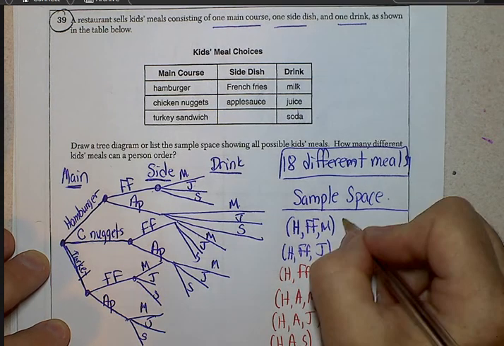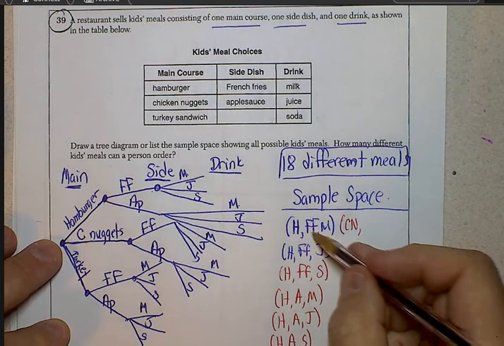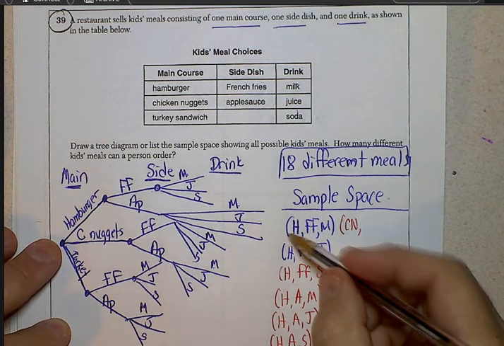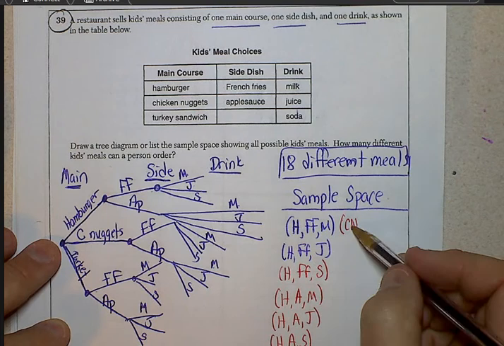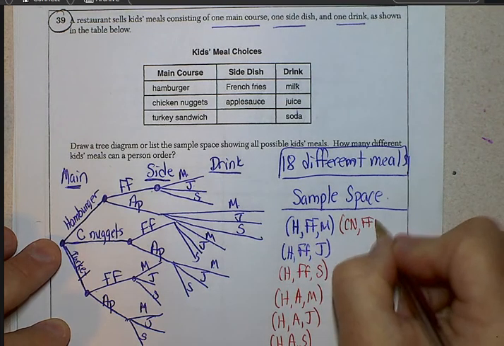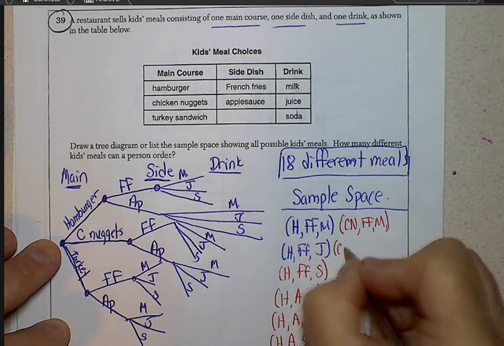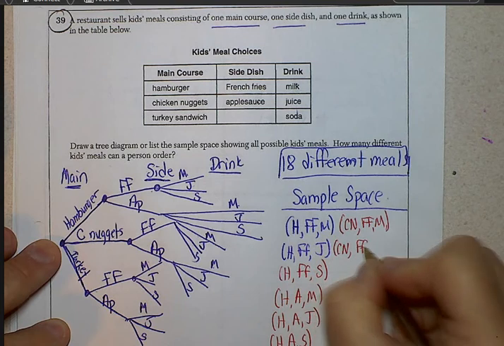Now let me switch. Let me go chicken nuggets. And again, everything else repeats, guys. All I'm doing is replacing the hamburger with chicken nuggets. So it's chicken nuggets, French fries, milk. If you do this in a very strategic way, you do not have to rethink everything that you just did.